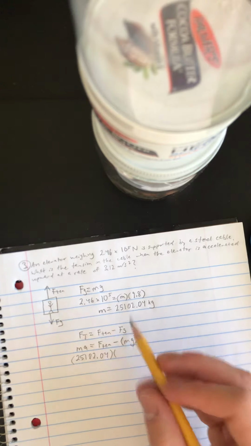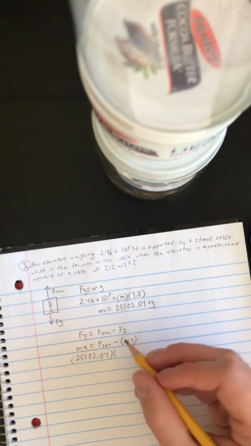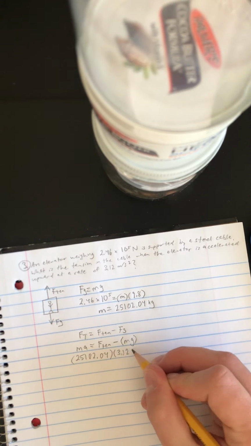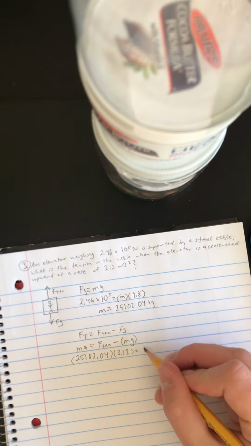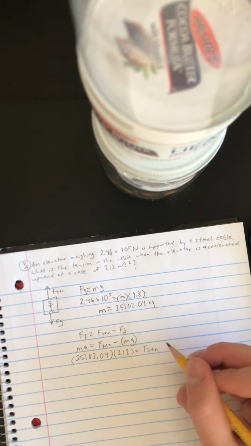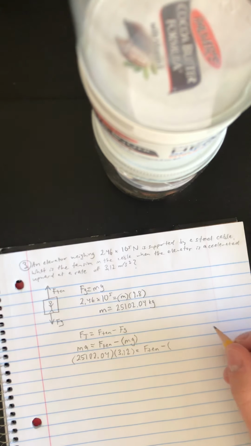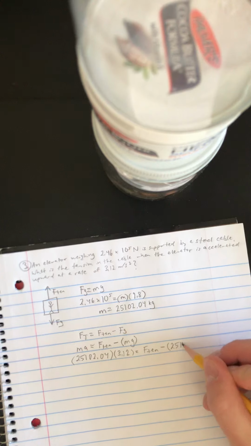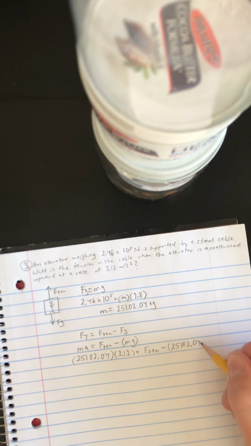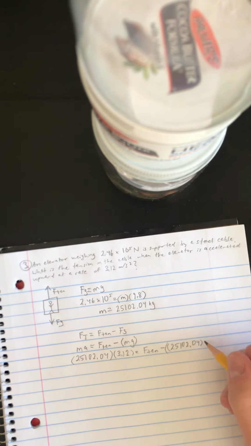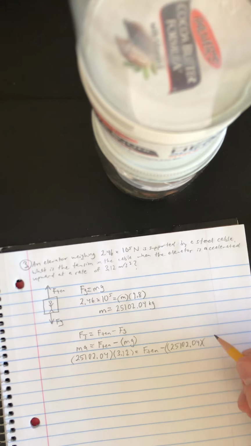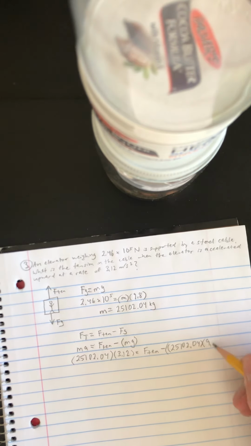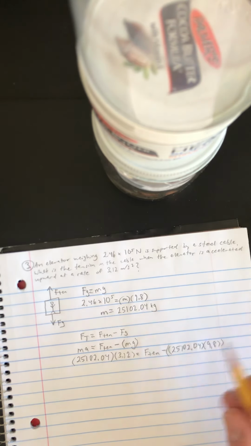And the acceleration we were given in the problem, 3.12, is equal to the force of tension in the rope or steel cable, that minus the mass again, so the mass times g, 9.8, the constant.